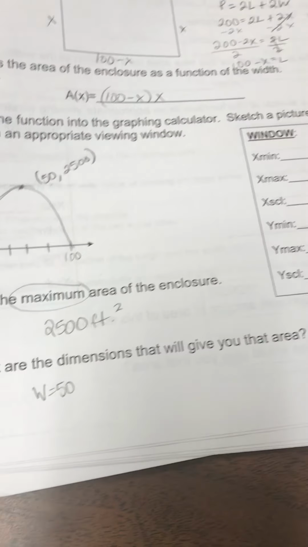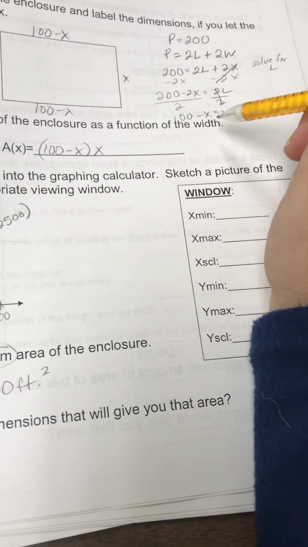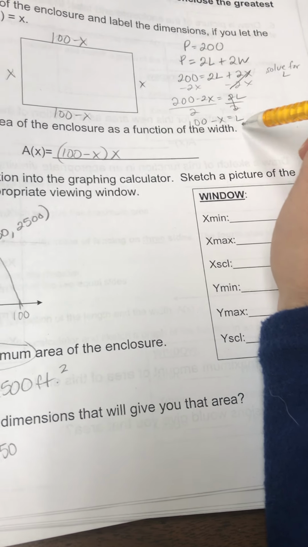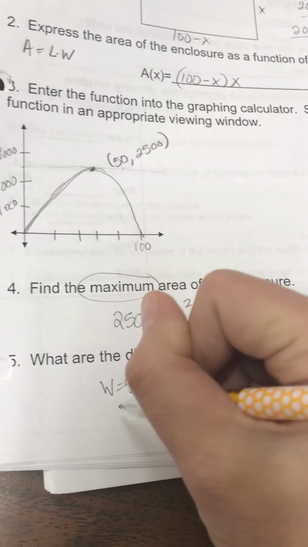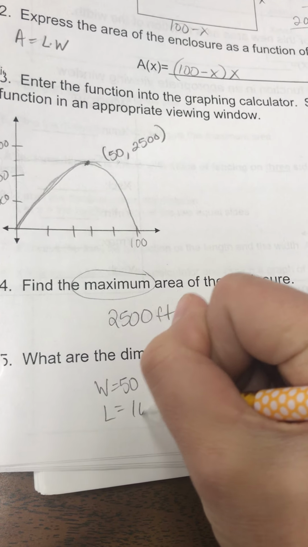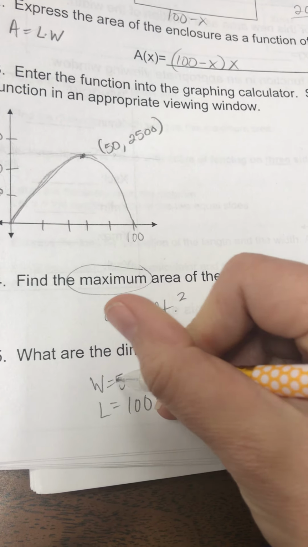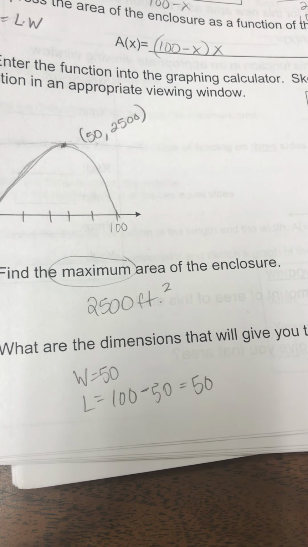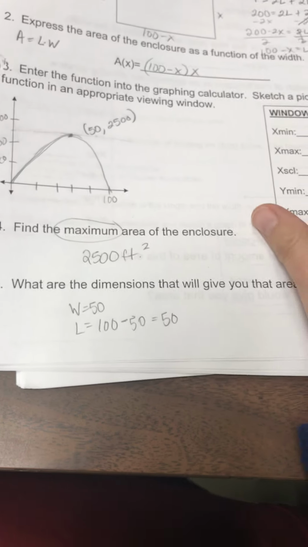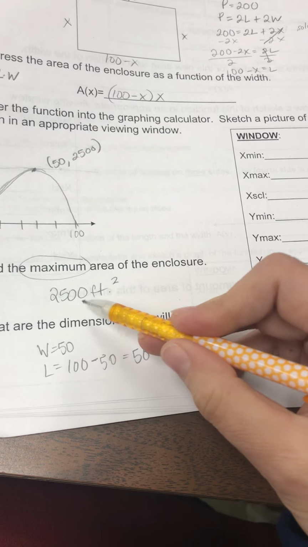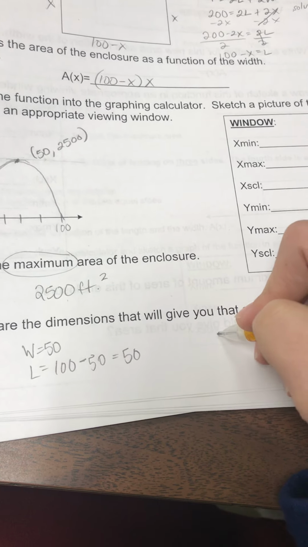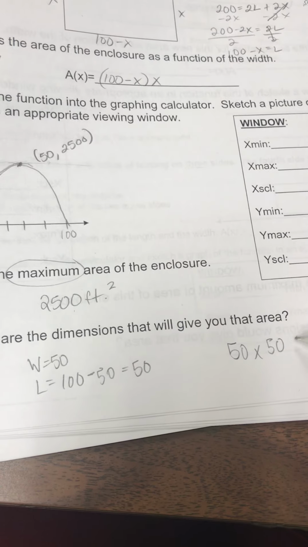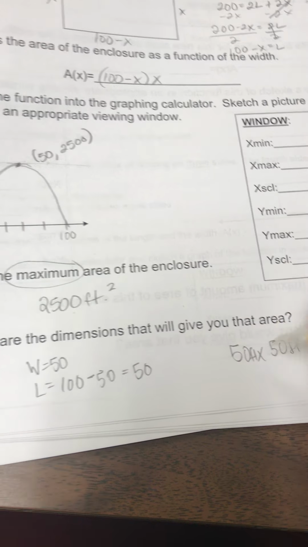And up here in number 1, we said what? 100 minus X, which was your W, equals L. So you know that L is going to equal 100 minus your W, which is 50. So your L is equal to 50. So when it says what are the dimensions that will give you that area of 2,500 feet, it becomes 50 by 50. So 50 feet by 50 feet.